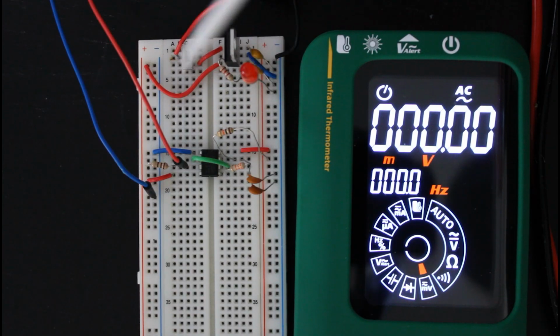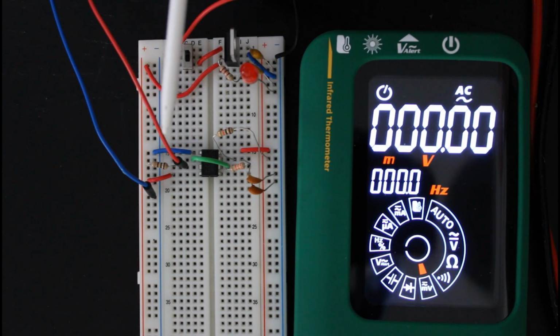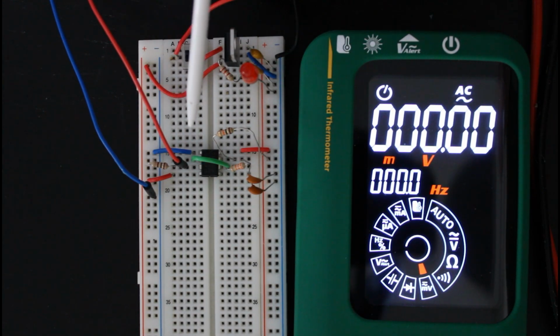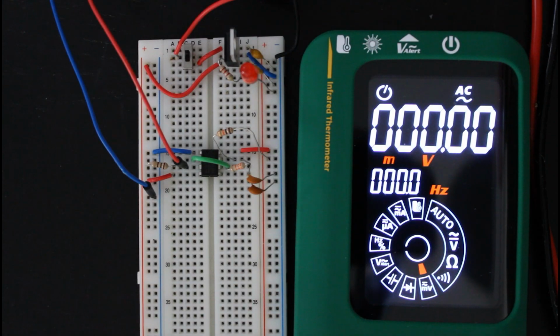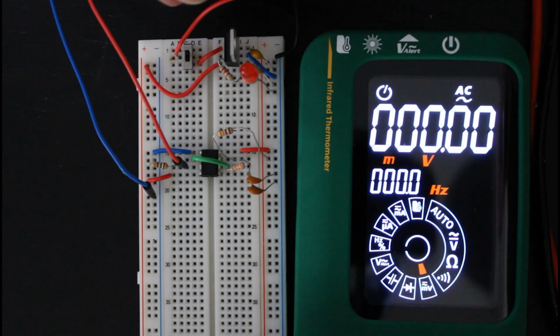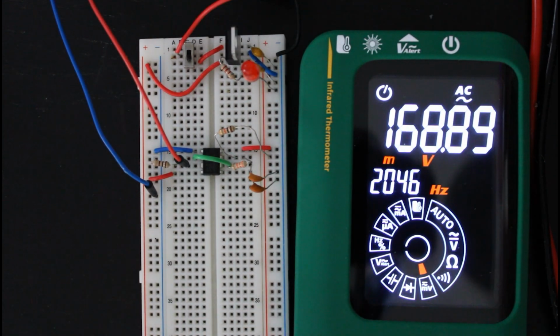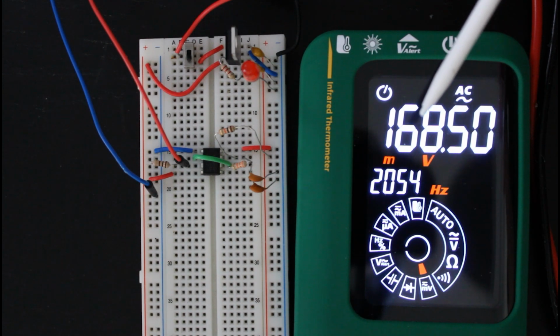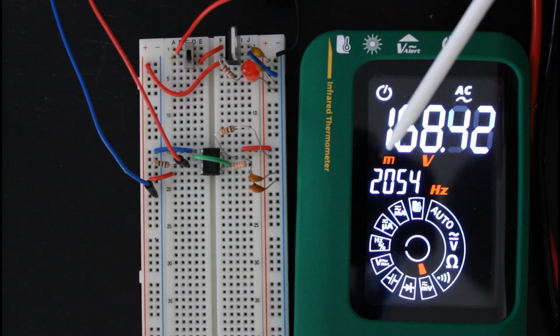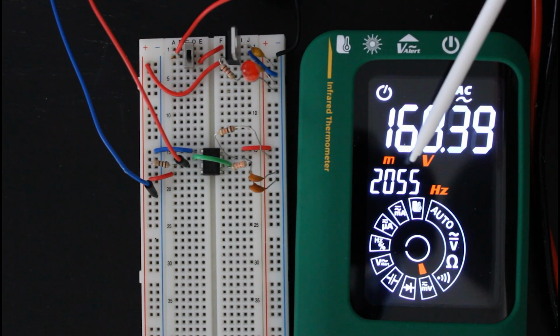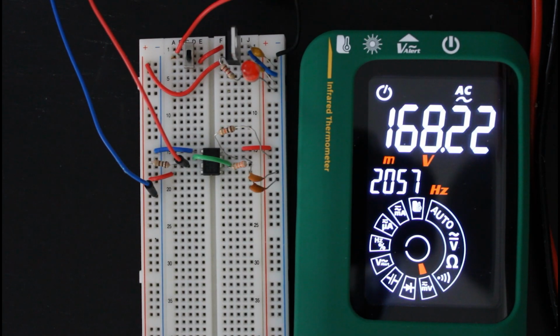So at the moment it's not driving anything useful, it's just got a simple resistive load, and I've got the meter set up so that it's measuring the AC voltage across that load. So let me fire it up and let's see what we get. So there we're getting 168 millivolts, and we're getting a frequency of around 2055 Hertz. It's dancing around a little bit, but it's around about that figure.